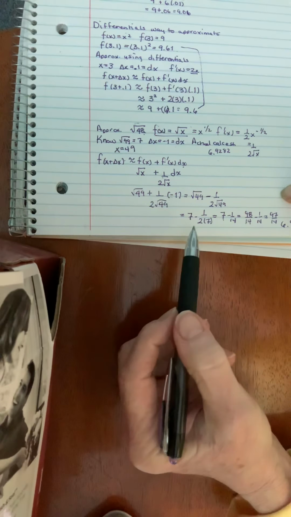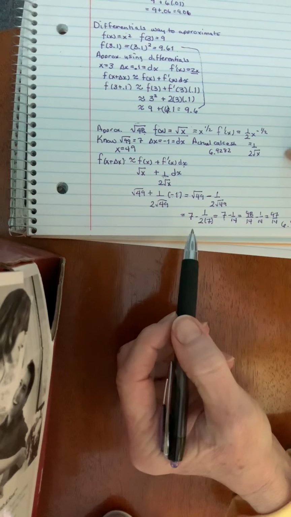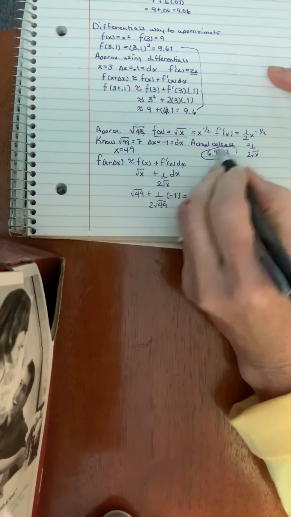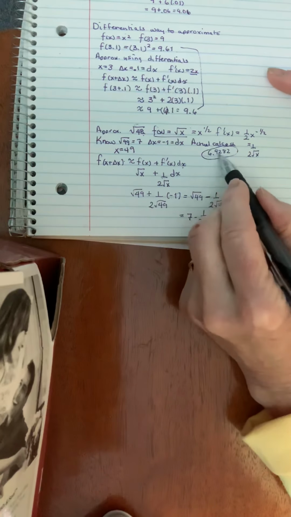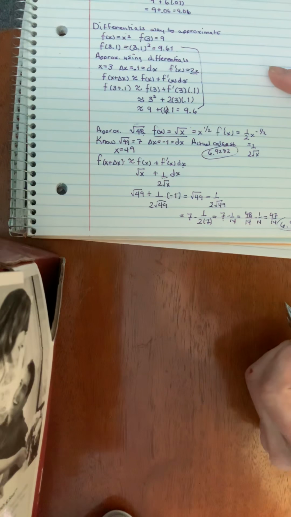So we put a number in the calculator and had an estimate, and found the square root of this. So the actual calculator estimate for square root of 48, 6.9282. The differential estimate, 6.9286. Pretty close.